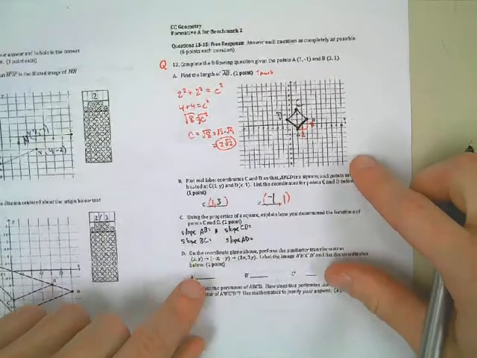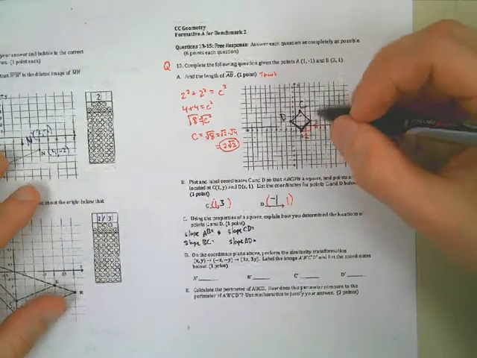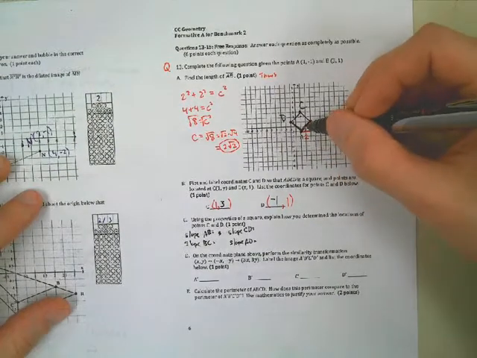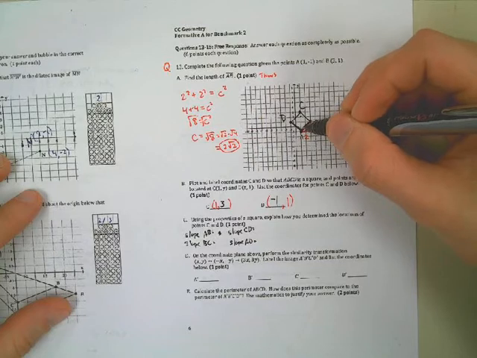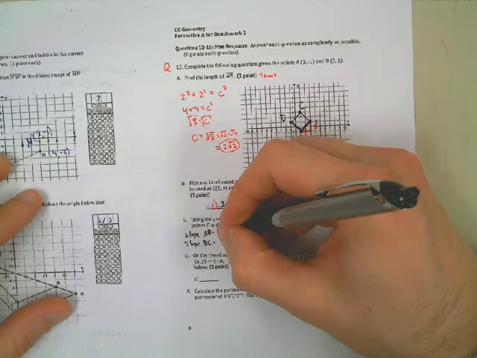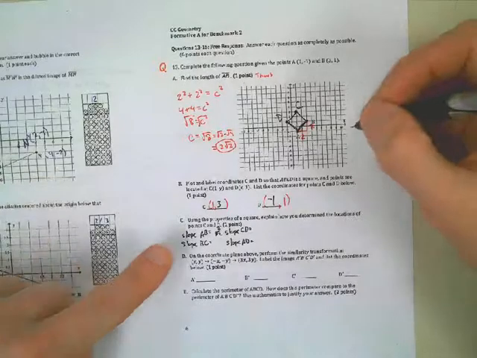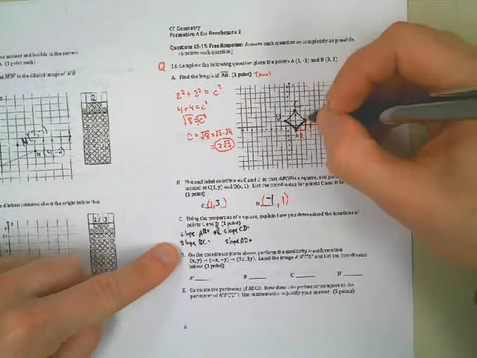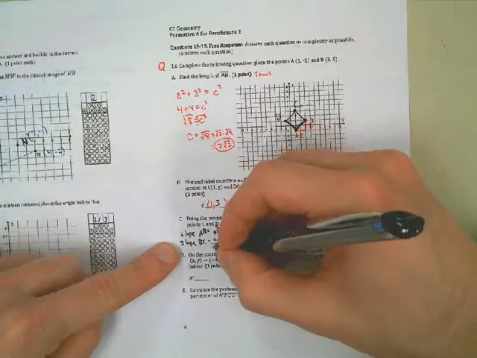Rise 2, run a positive 2, so it's 2 over 2. Slope of BC is up 2, left 2, so that's 2 over -2. Slope of CD, down 2, left 2, so that's -2 over -2. And then AD is down 2, right 2.